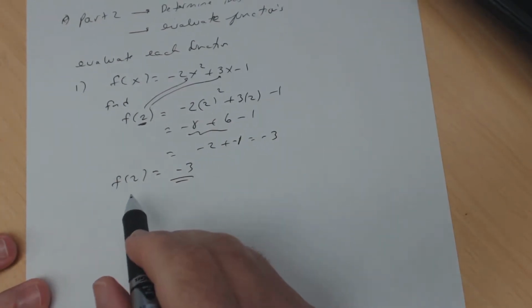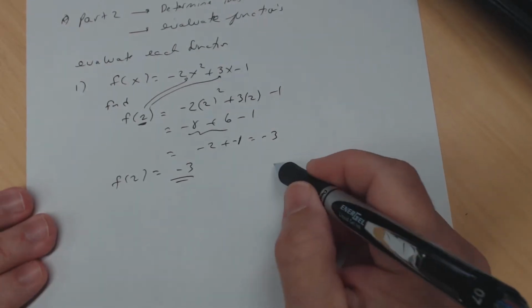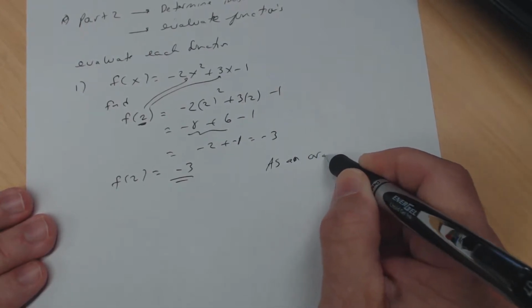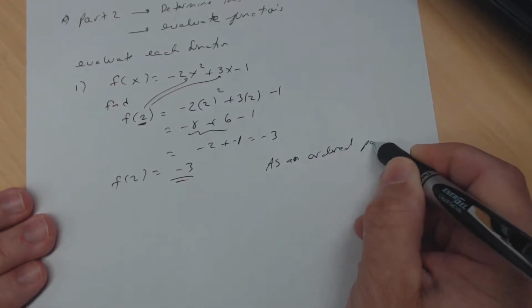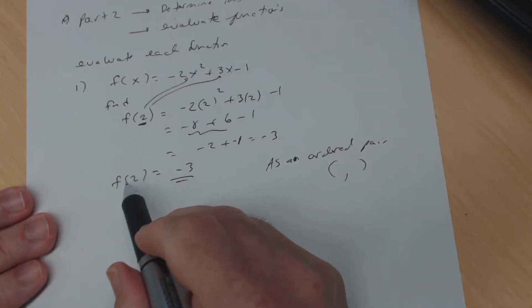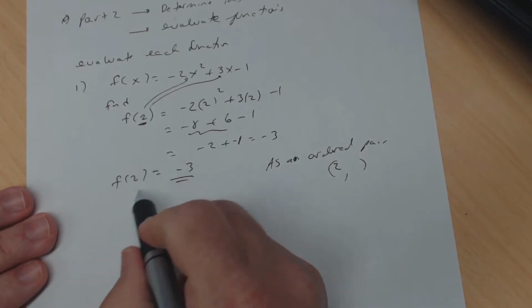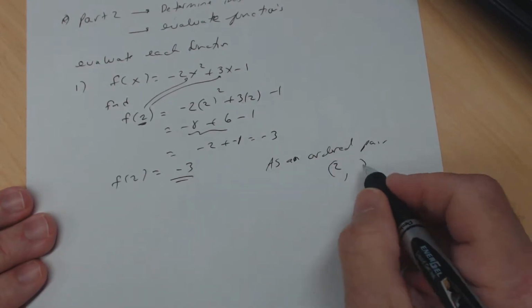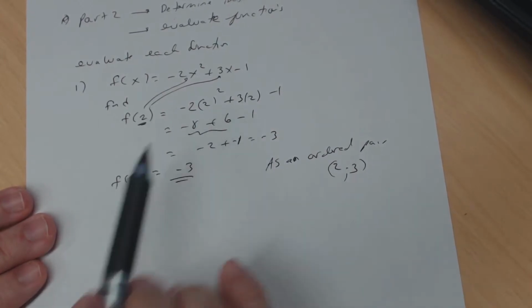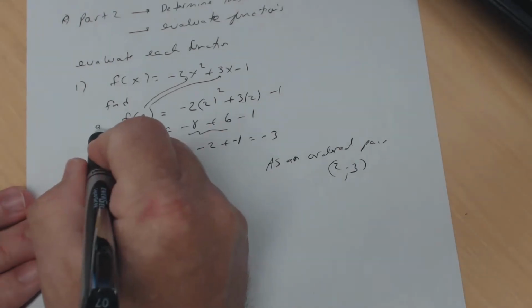So that means that, remember, as an ordered pair, x is 2, and then f of 2, that's your y value. My y value is negative 3. So that's what we found. So this ordered pair would be on this graph. Okay, so this was part A.